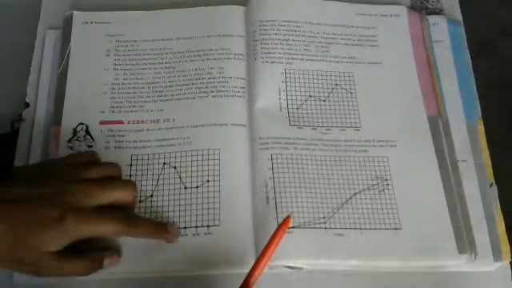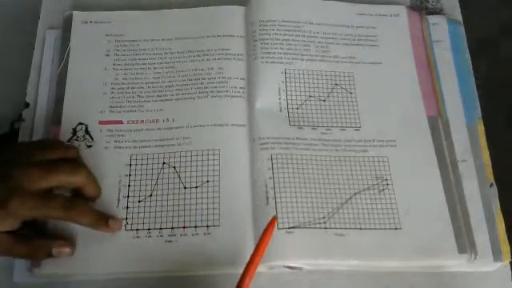Okay, next they are asking when was the patient's temperature 38.5? First of all, find 38.5 on the y-axis. You should know that this is called the y-axis and this is called the x-axis. And this thing here is called a zigzag line, or we can say a kink. This is called a kink or jagged line.